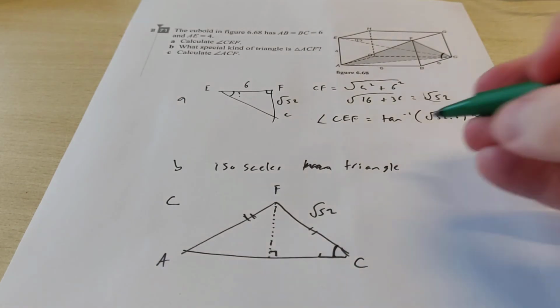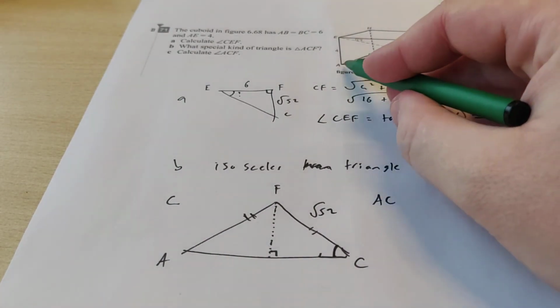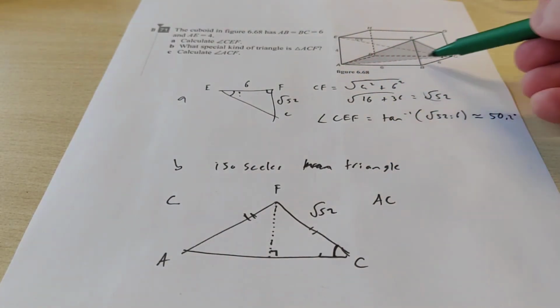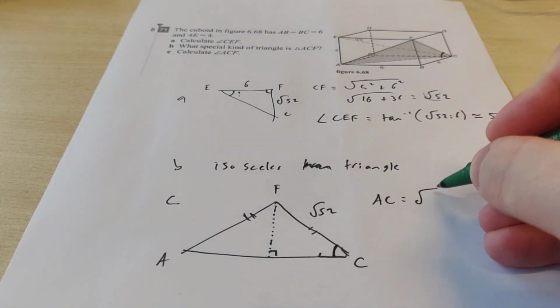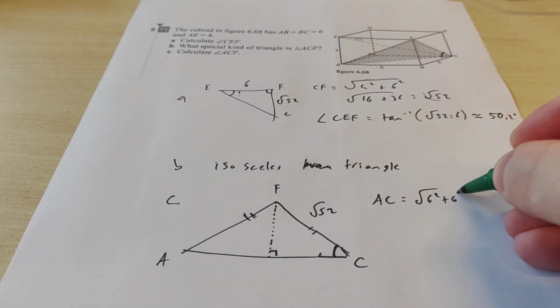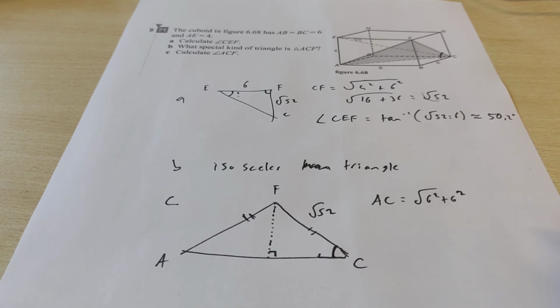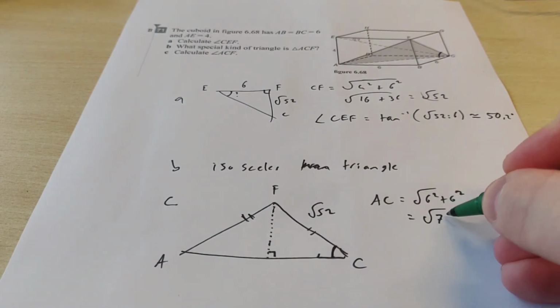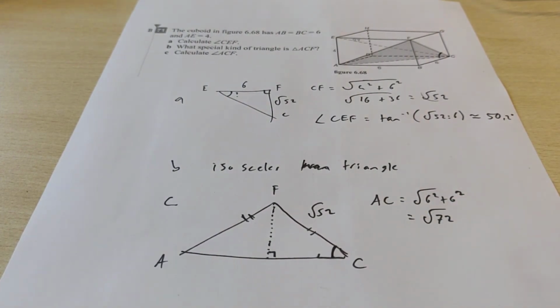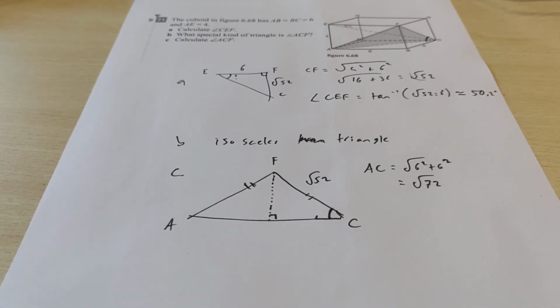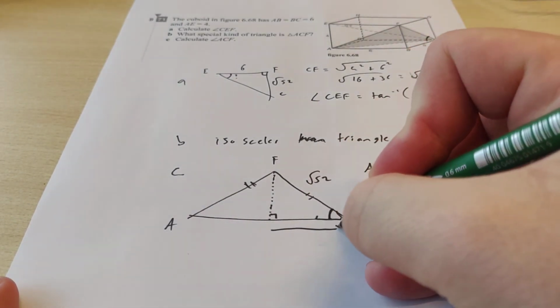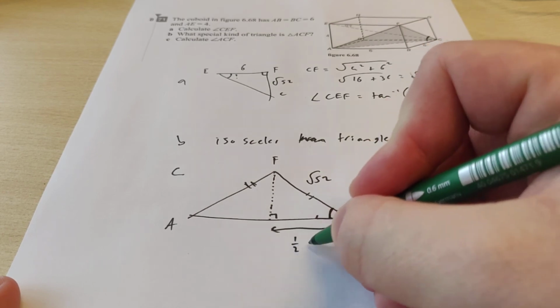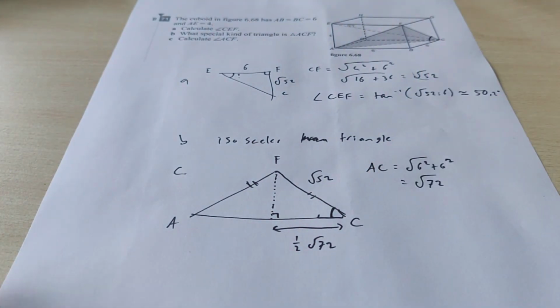So we're going to calculate AC. Because AC is the length from A to C over there. And this is 6 and that is 6. So it's the square root of 6 squared plus 6 squared. Well, 6 squared is 36, and if you add 36 and 36, you get the square root of 72. And then AC is the square root of 72. That means that this length, so half of it, is half of the square root of 72.